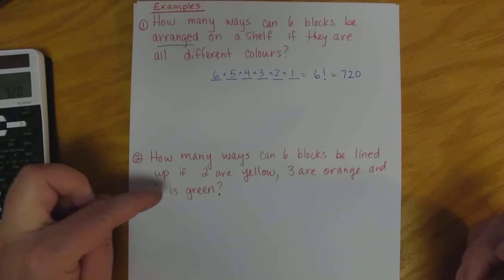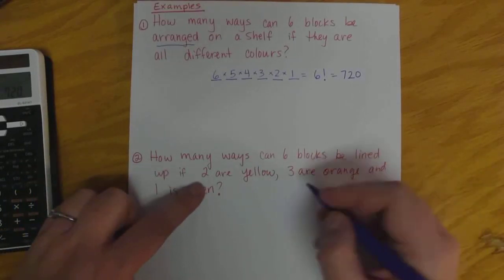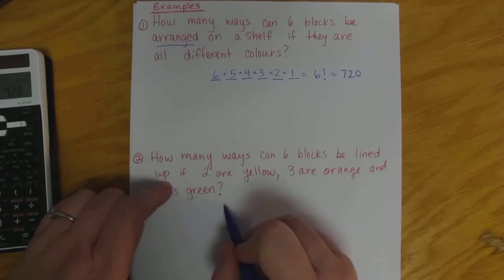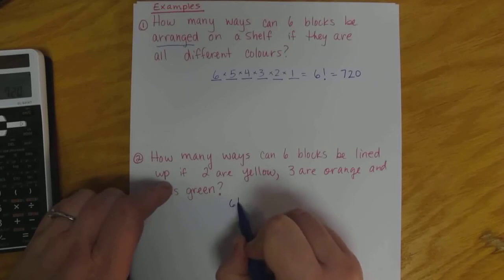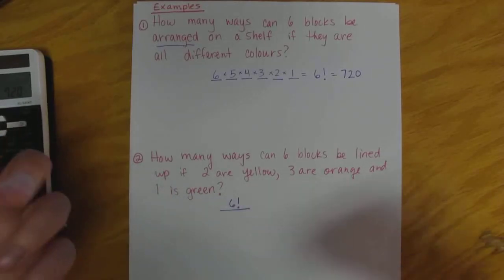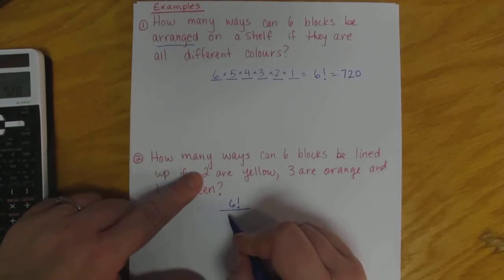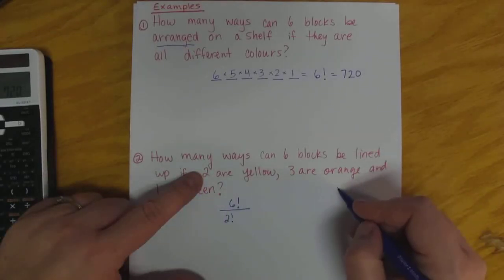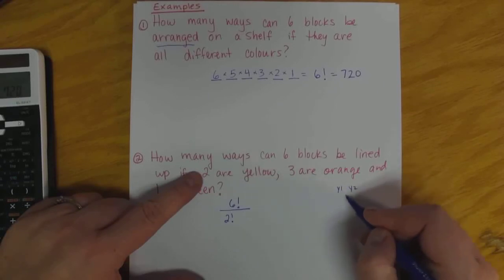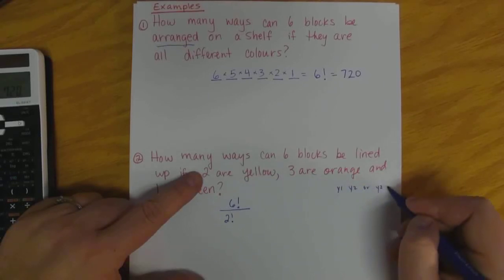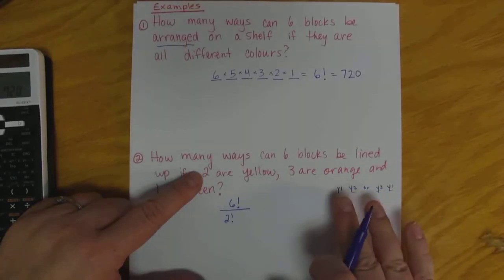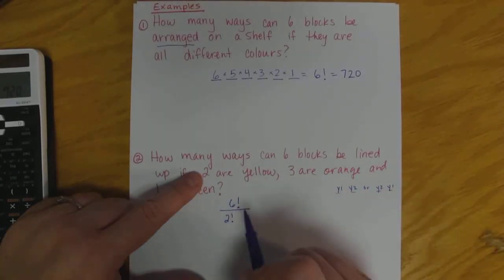Okay, so this is indistinguishable permutations like we did before. And so again, we've got 6 spots. So that will be 6 factorial. But we divide it by the ones that we can't tell apart. So for the yellow, it's 2 factorial, or 2 ways. You know, yellow 1 and then yellow 2, or yellow 2 and then yellow 1. So for every 2 yellows you see, there's 2 different ways.